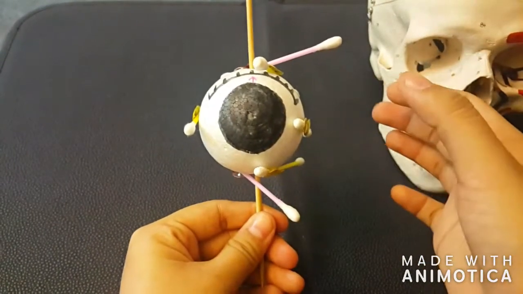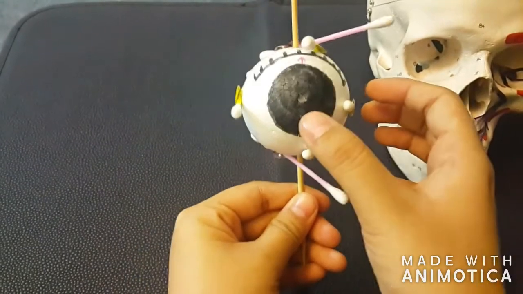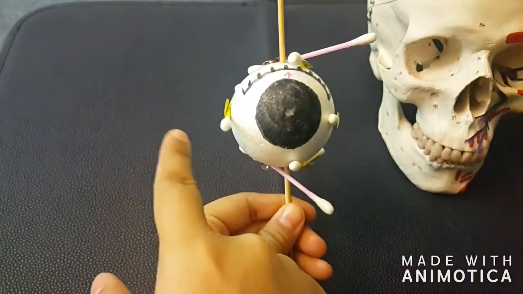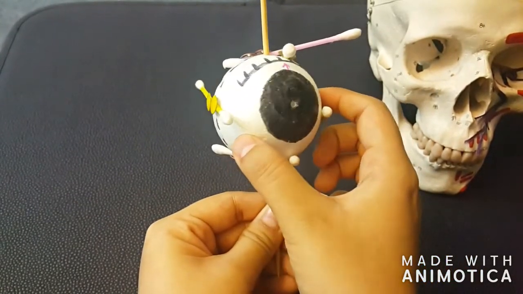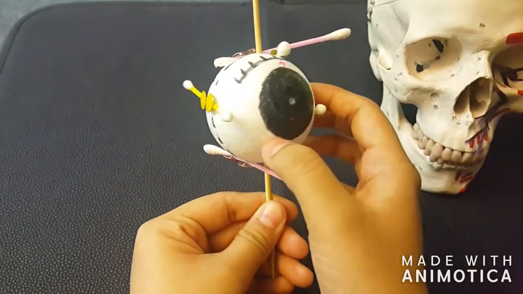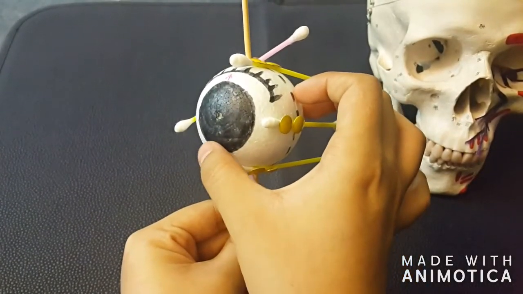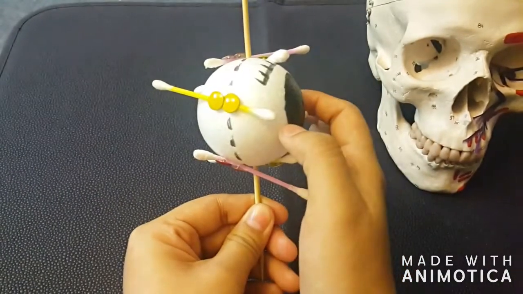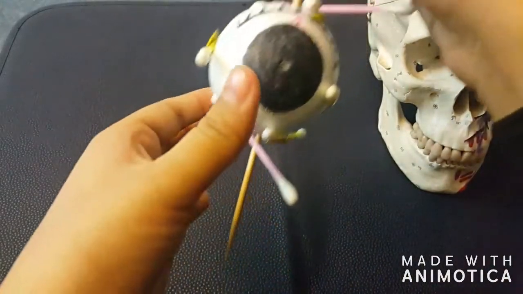So what are the movements on the vertical axis? Remember, this is the right eye. This is the medial part and this is the lateral part. So the eyeball can rotate like this. That would be adduction. Or it can rotate like this. And this would be abduction. So on the vertical axis, we have adduction and abduction.